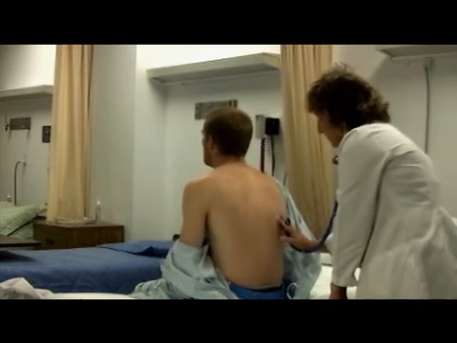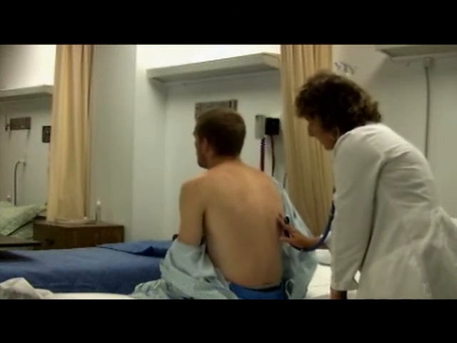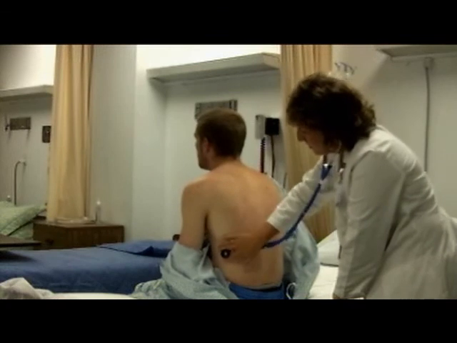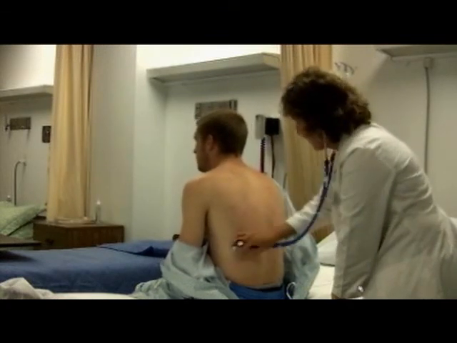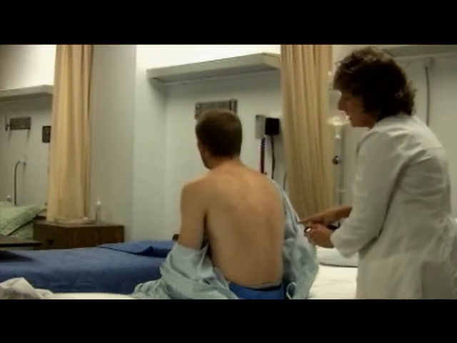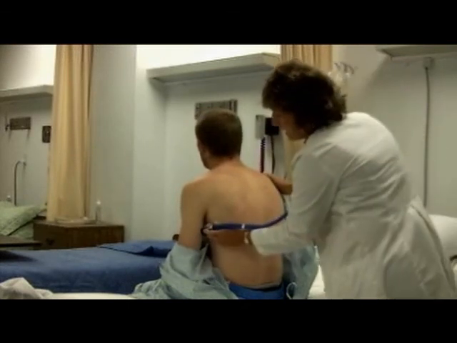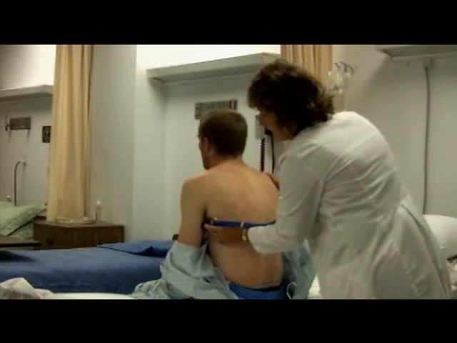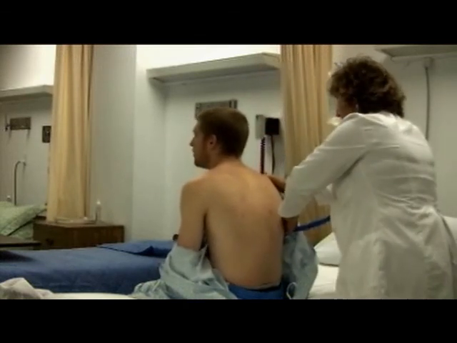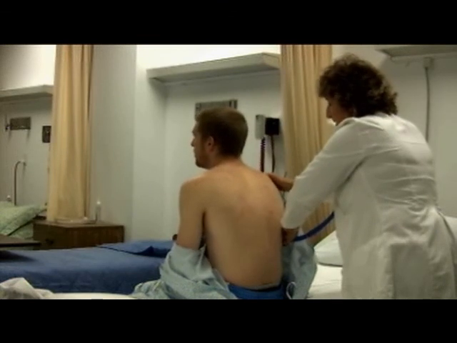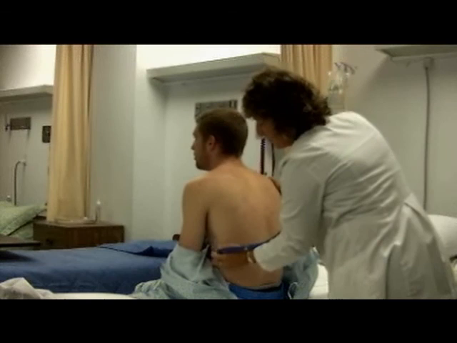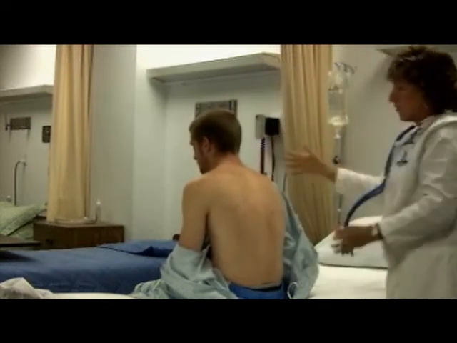And I start to move down. 7, 8, and 10. Okay. Now I'm going to listen to lateral lung sounds again from side to side. Deep breath. Good.